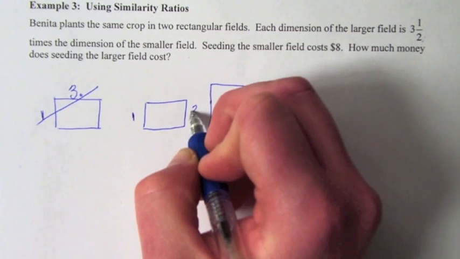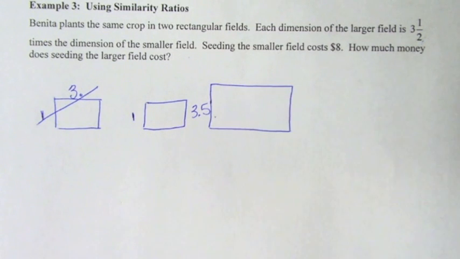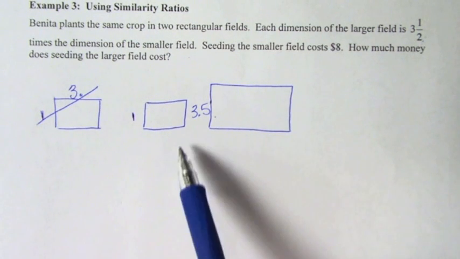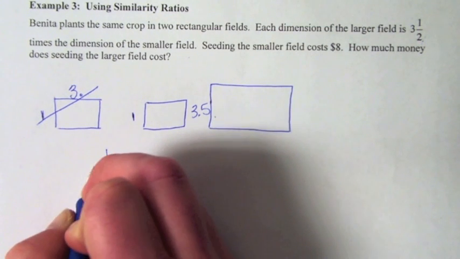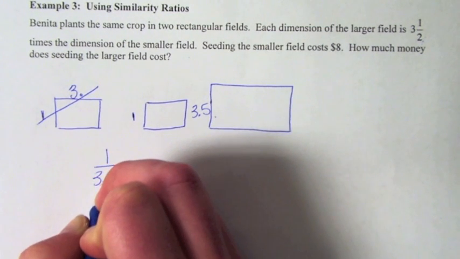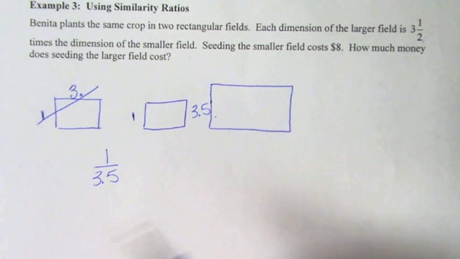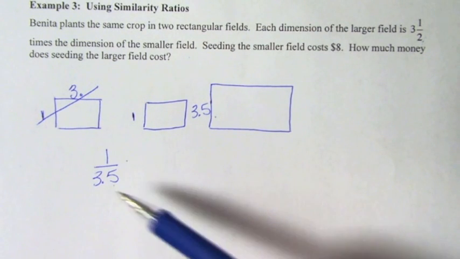So this must be 3.5. We'll see if I can make it through the rest of this problem without making another mistake. All right. So our ratio then of side lengths is going to be 1 to 3.5. 3.5 to 1 would also work, either one.